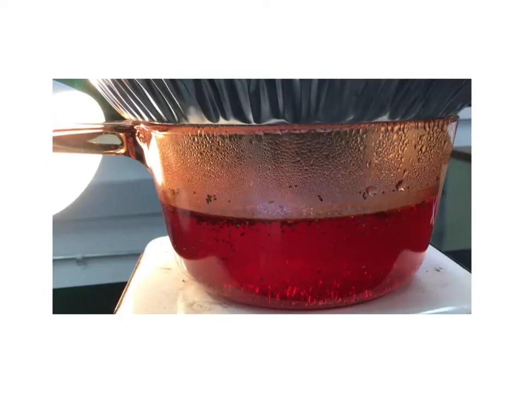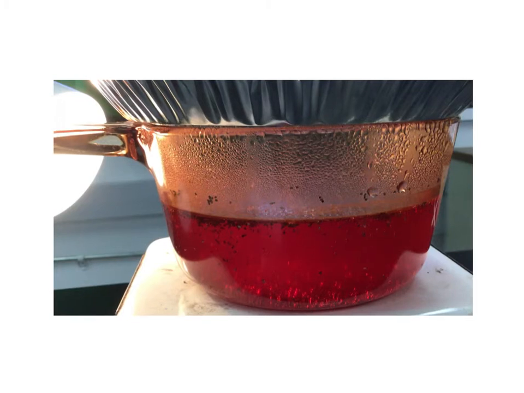All right, back to this again. We're going to see a couple more of these. Just as a reminder, this is our heat source back down here. In this case, we have a little burner. We've got this liquid here.